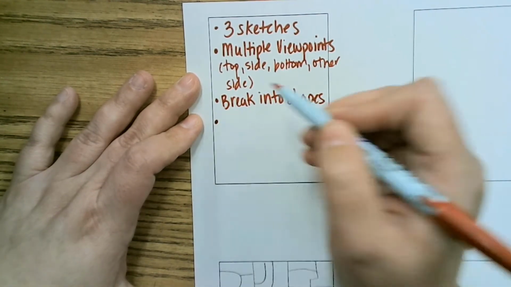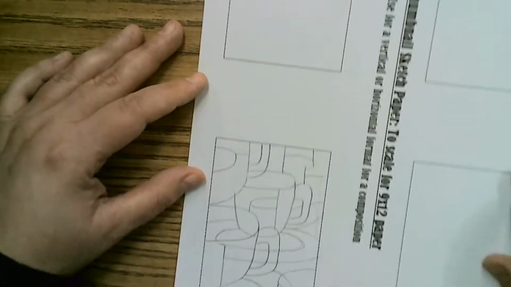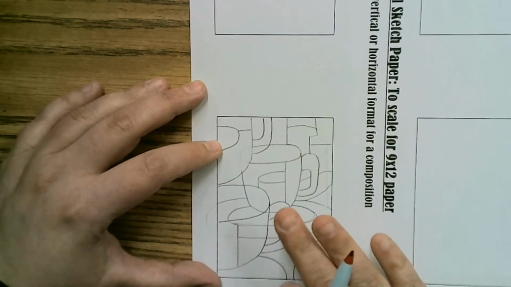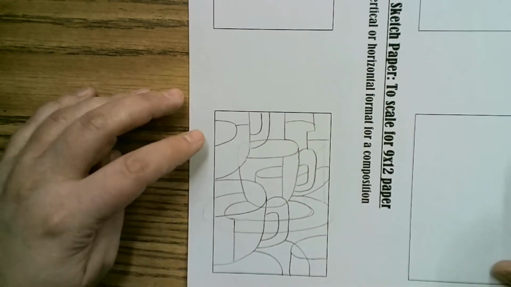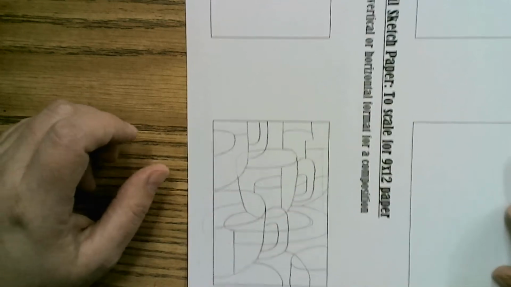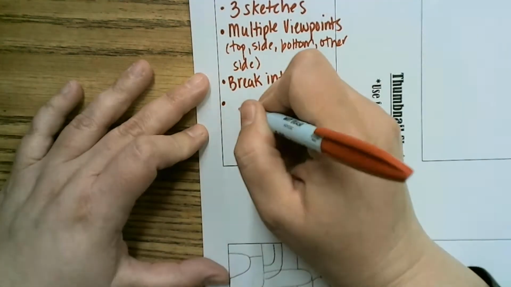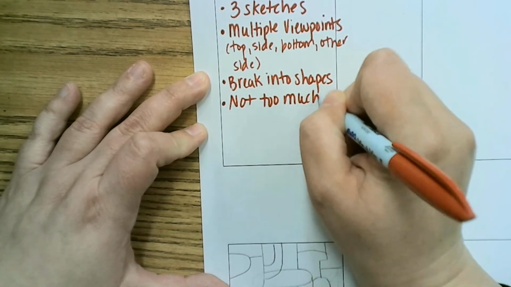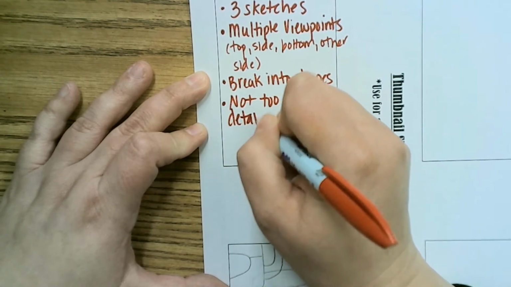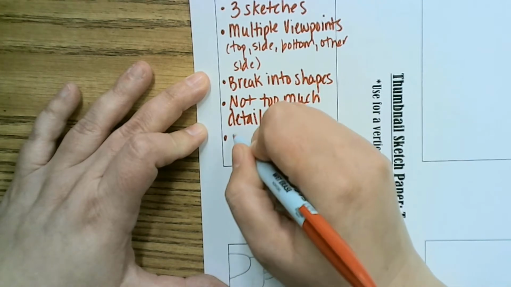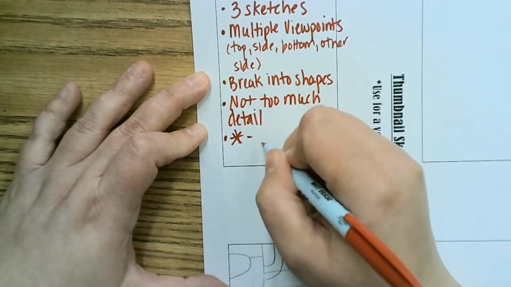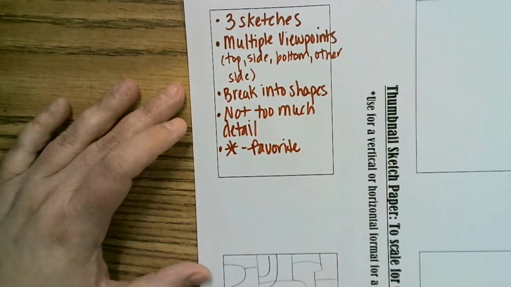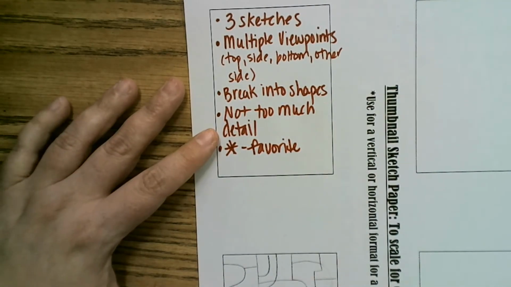And also, we don't want too much detail because most of your detail is going to come with blending, fading, and shading with colored pencils on your final draft. We just want to know like how big certain areas need to be on your final draft and what's a basic sketch. So not too much detail. And then you're going to star your favorite at the end so that I know when you send me a picture which one's your favorite.